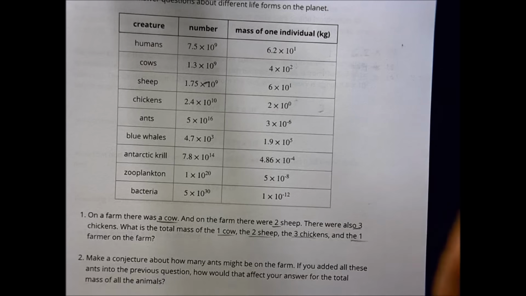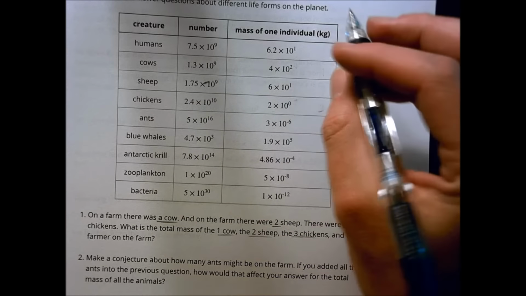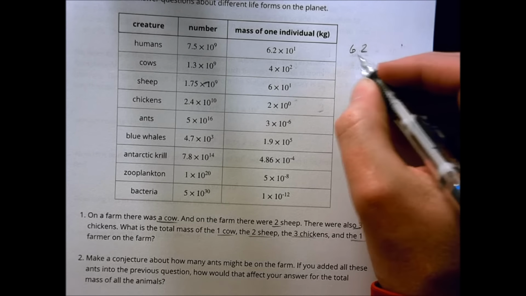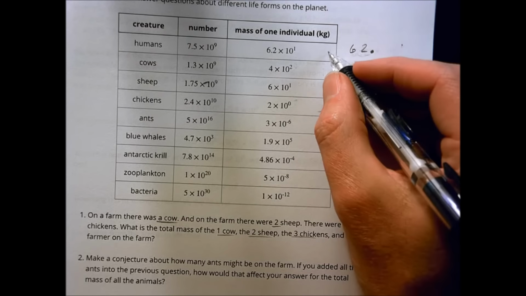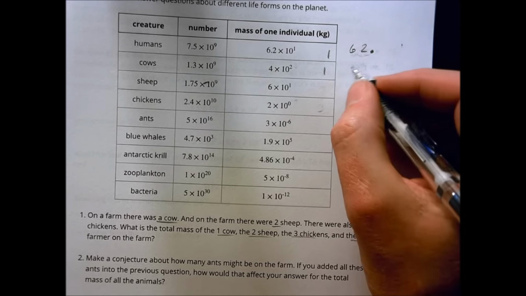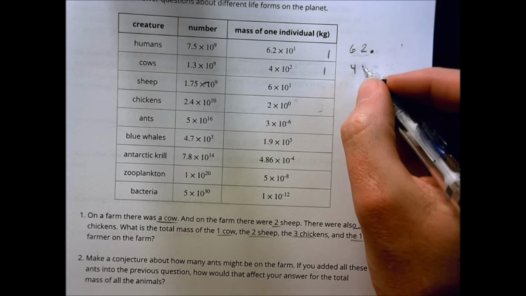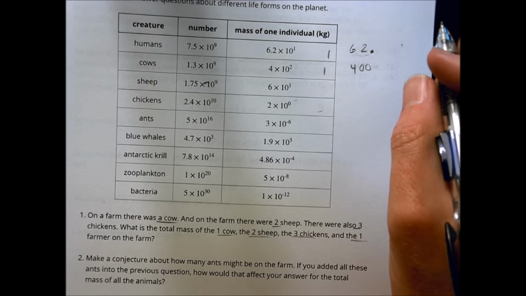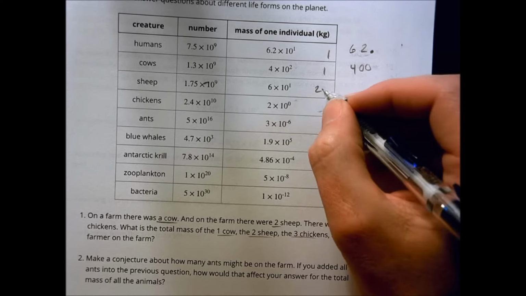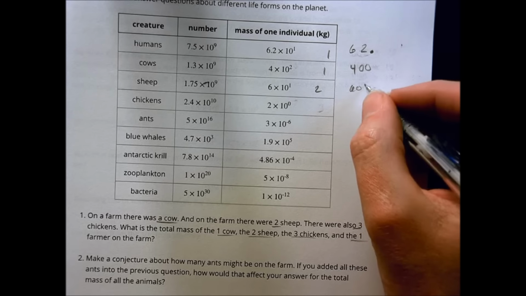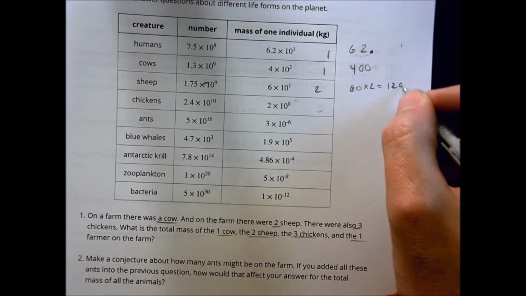So, here we go. 6.2 times 10 to the 1. This is a 6 and a 0.2. Move the decimal over here, we have 62. We have 1 human. We have 1 cow, so this is 4 with 2 zeros, so that's going to be 400, right? 400 there. Alright, the sheep, there are 2 sheep. So this is 6 times 10 to the first, which is 60, times 2, which is 120.